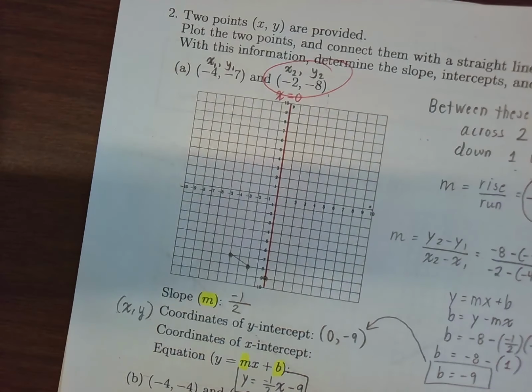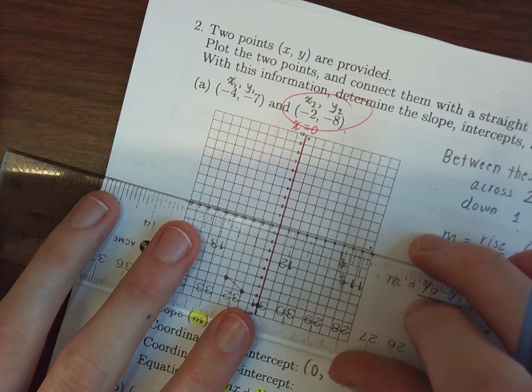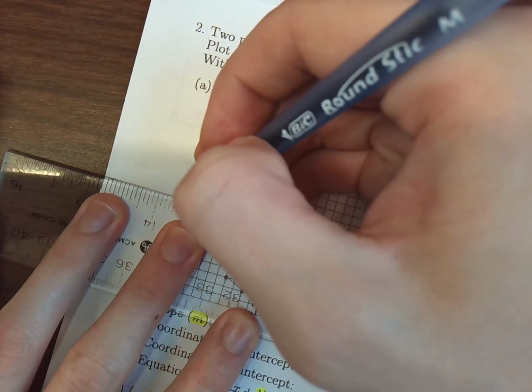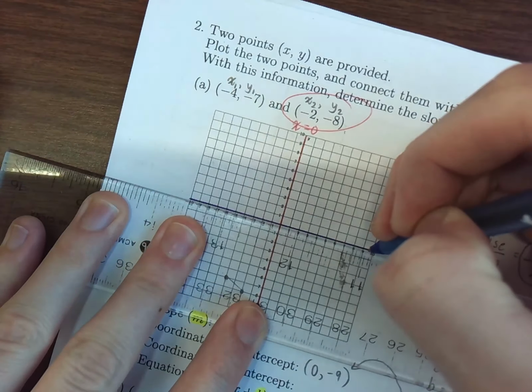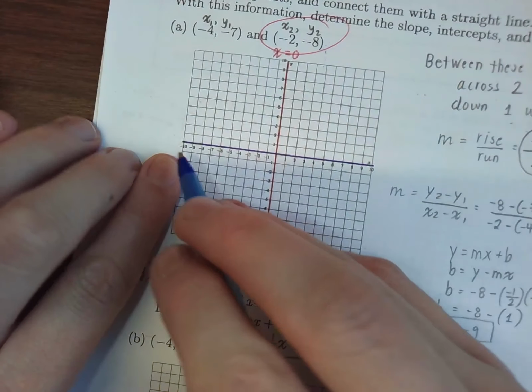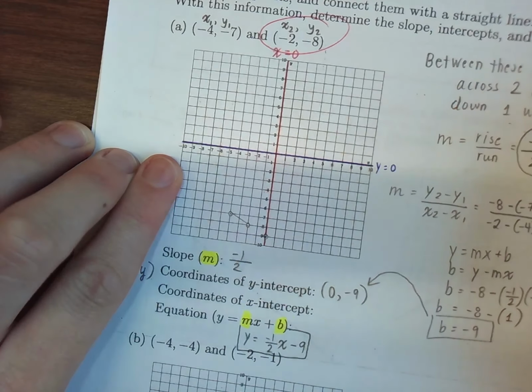X-intercept. So this is the x-axis, this blue line here. And at every point along that line, y equals 0.